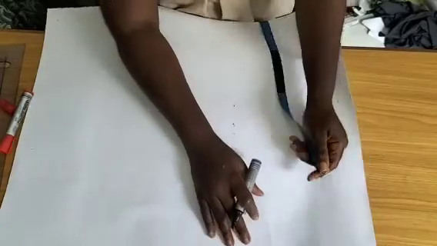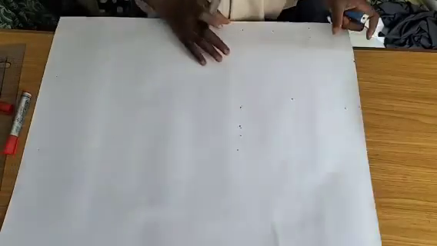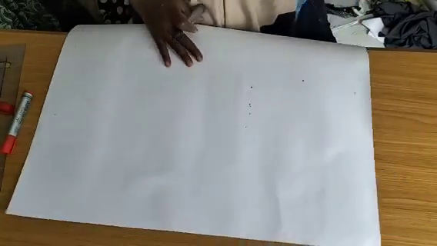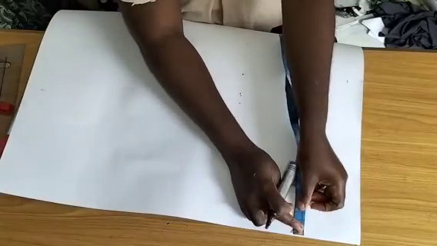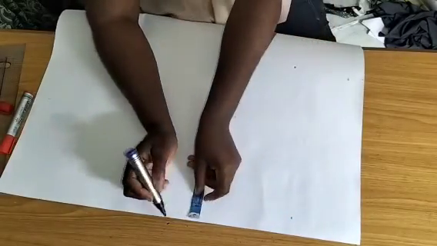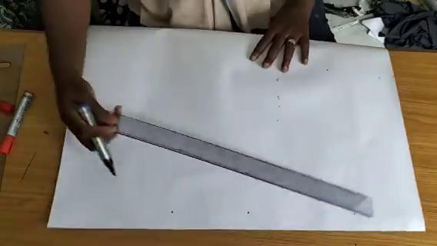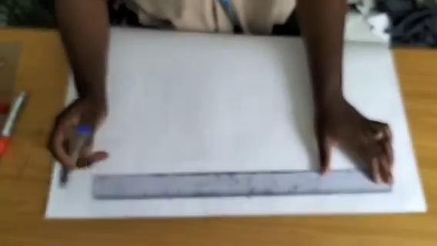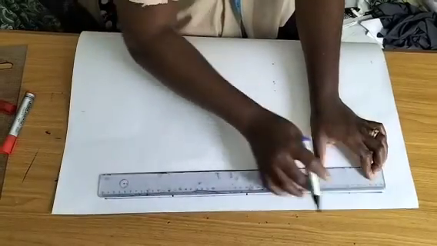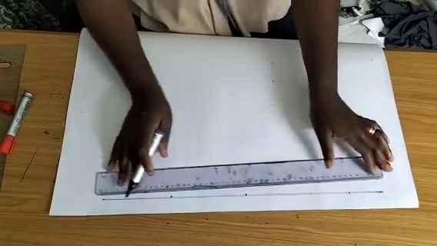So on the back bodies, we have a stylish back bodies right there. So since we have a stylish back bodies, I'll be marking here as my border line for the back. So the border line for the back, I'm ruling my line, as you can see, as my border line.